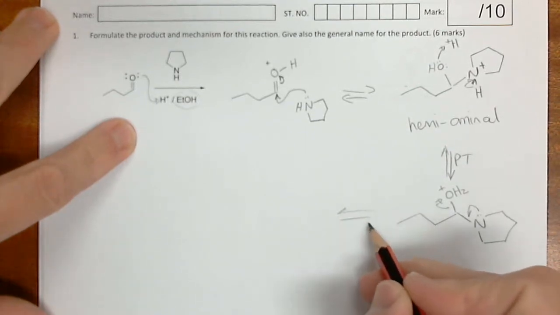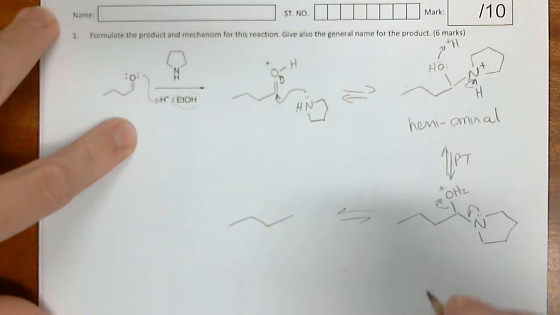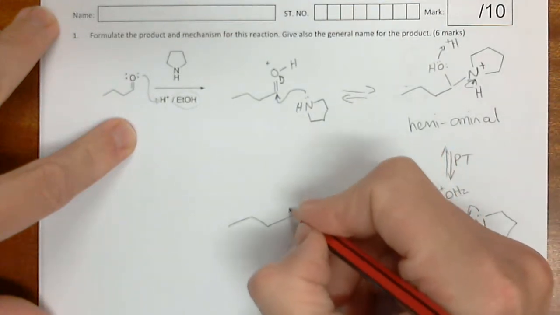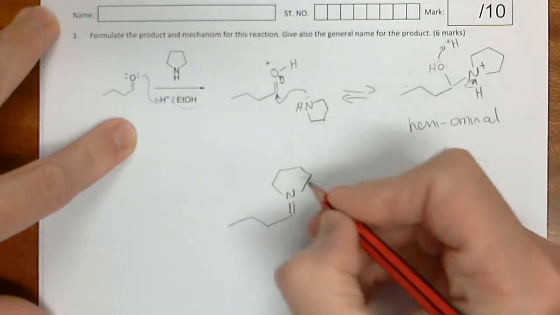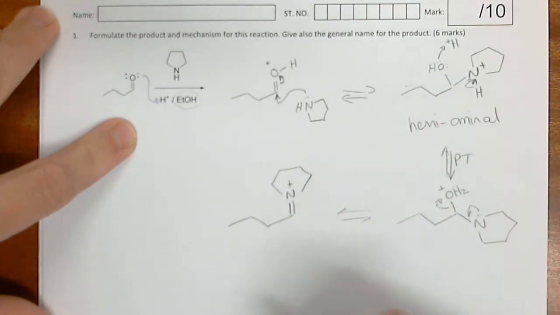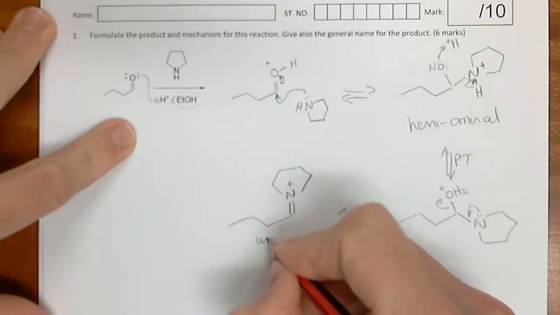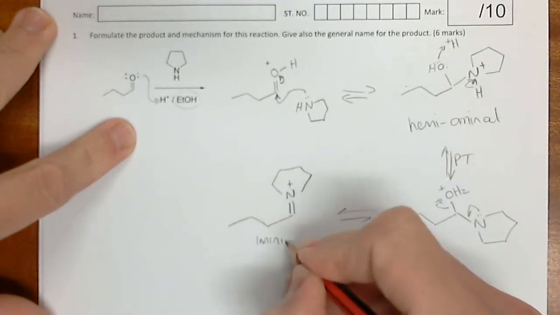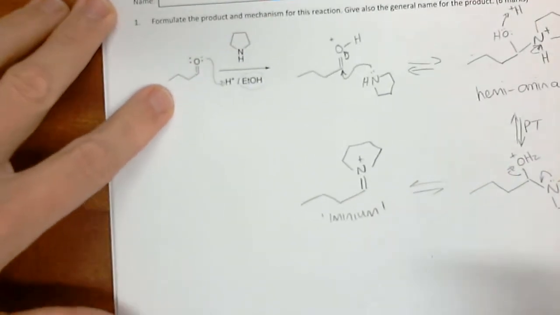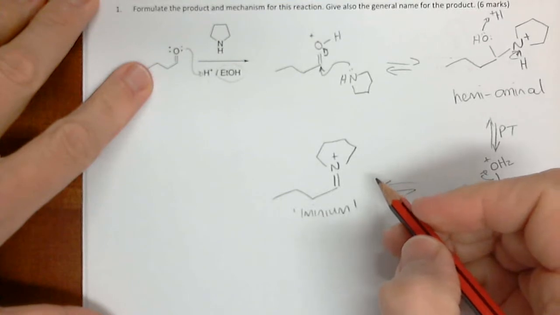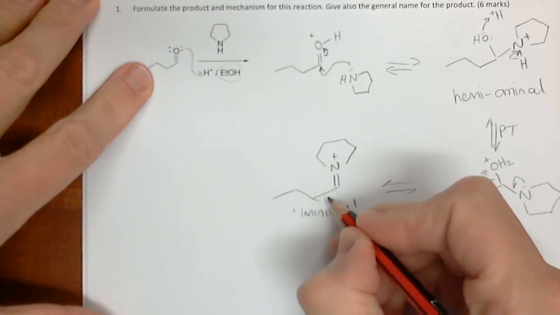Again, this is an equilibrium, and we're now left with the, now some people stopped at this point and they called this an imine. It's not an imine because the nitrogen is positively charged. It's an iminium. Okay, you didn't have to write this down, but I'll write it here. Iminium intermediate.